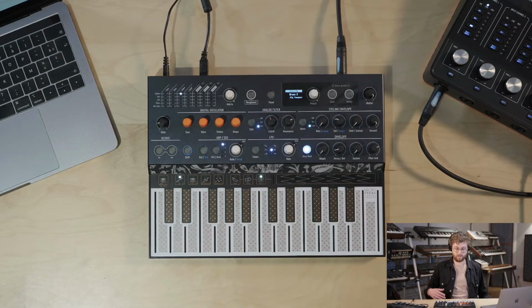So I mean, it's not exactly what you can imagine by generative patches, but in a way you can get these kinds of sounds with MicroFreak.